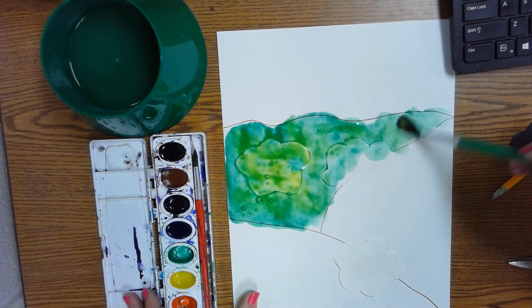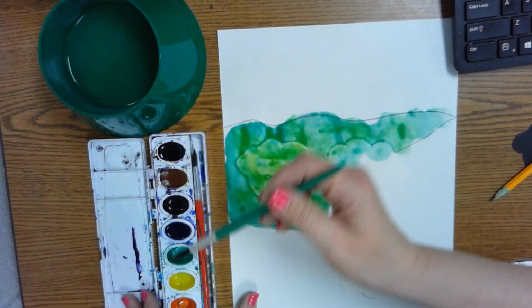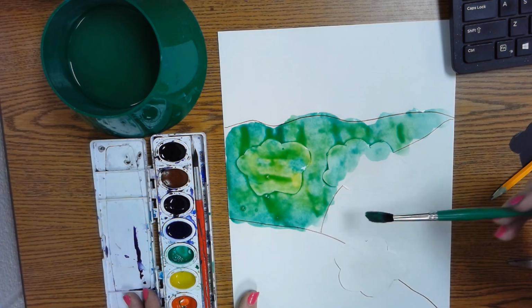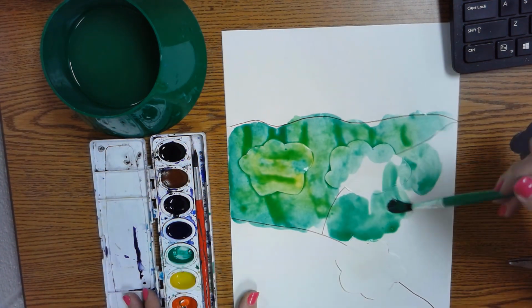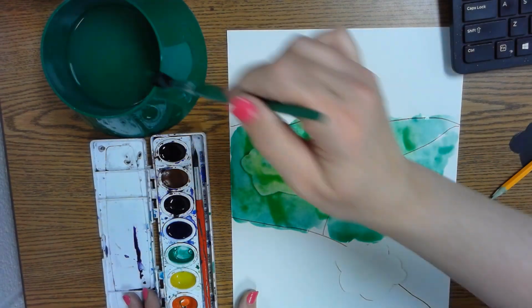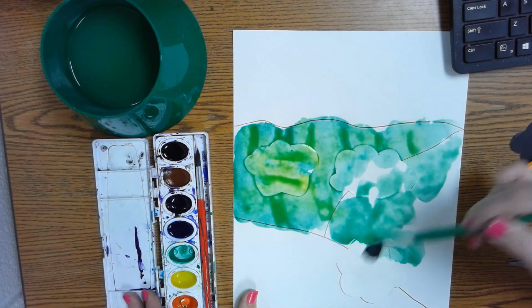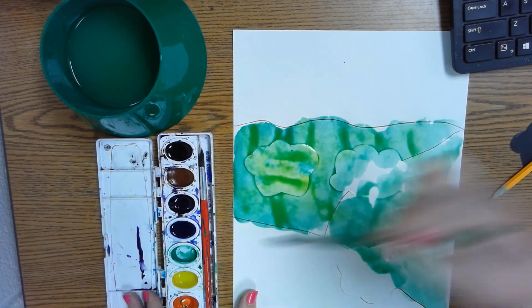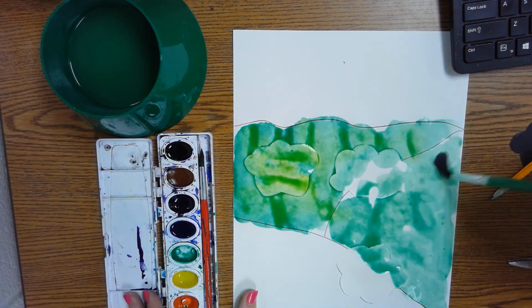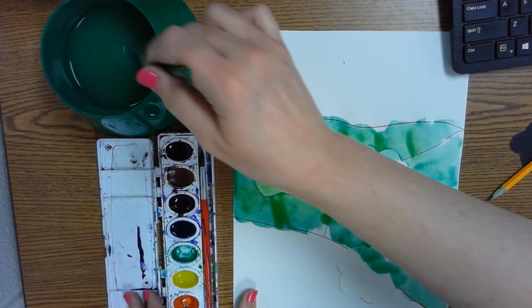Ooh, I like that. I think I want one of my hills to be just regular green though, so I'm going to go water, color, paint. I didn't get enough on my brush. Water, color, paint. Each time you do it, say to yourself, water, color, paint, so that you get plenty of water on your brush.